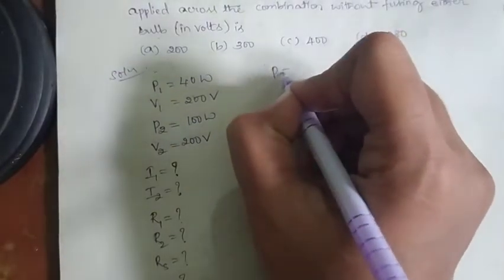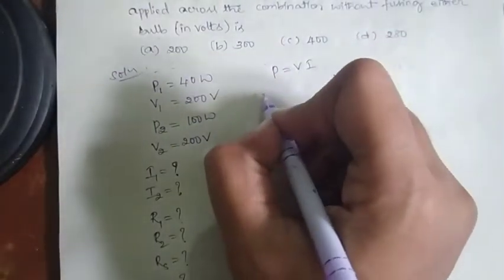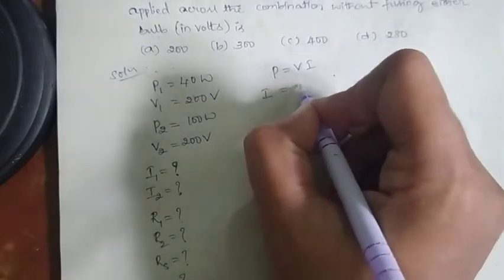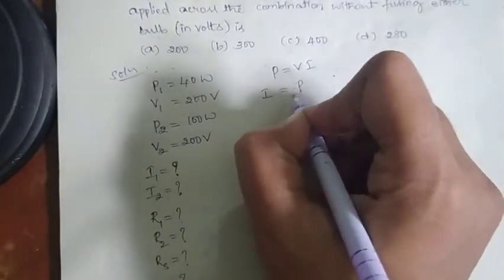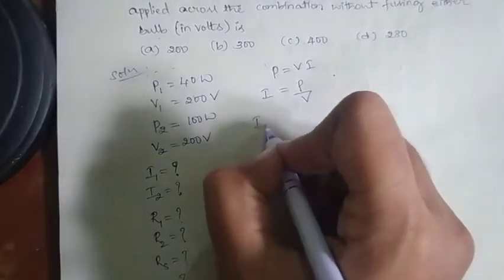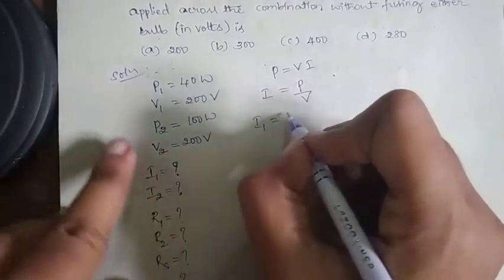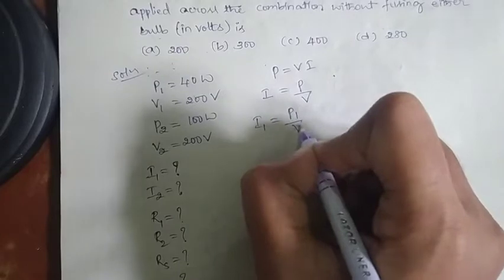We know that P equals V into I. I need the value of I. I equals P by V. The current flowing through the first bulb will be I equals P1 divided by V1.